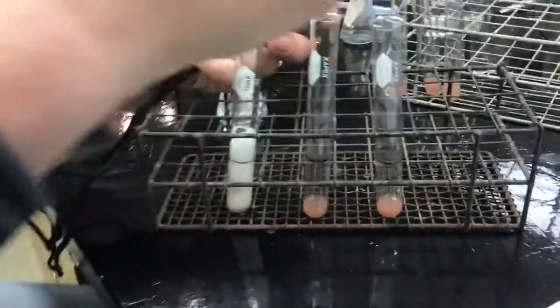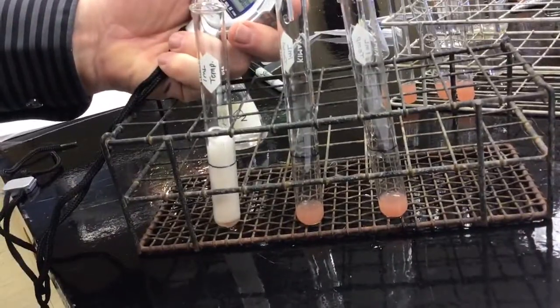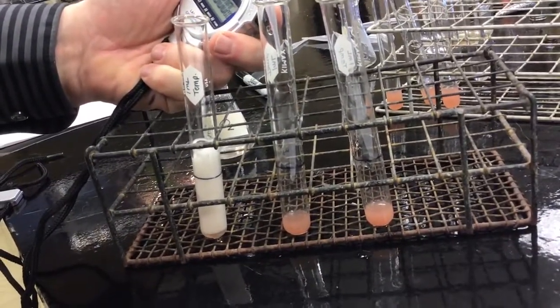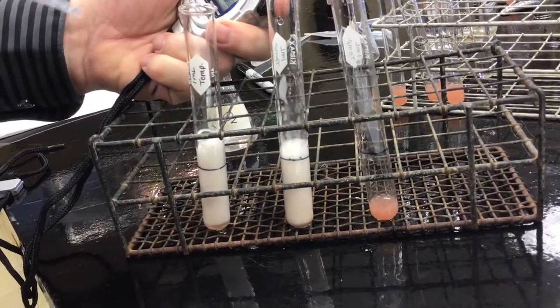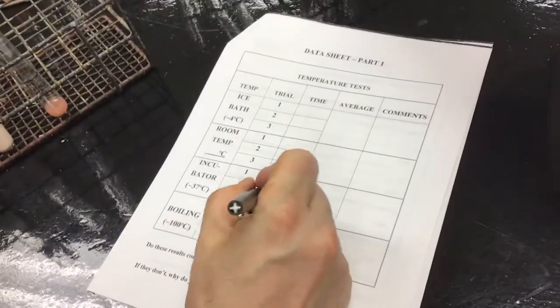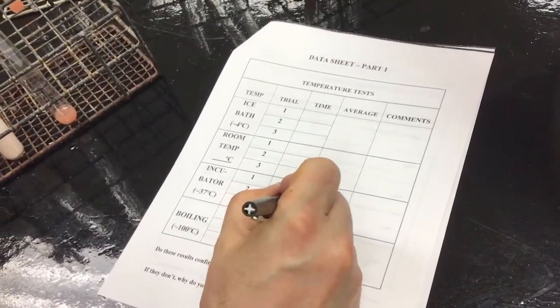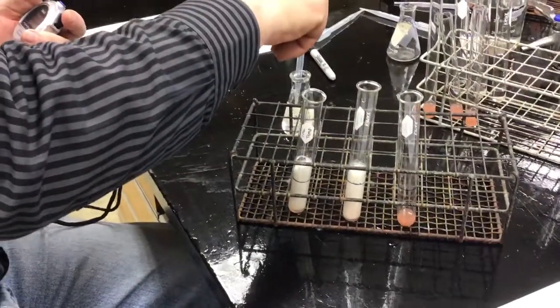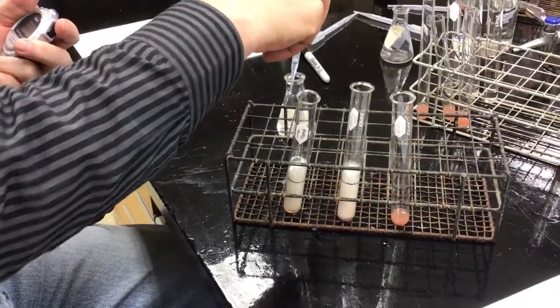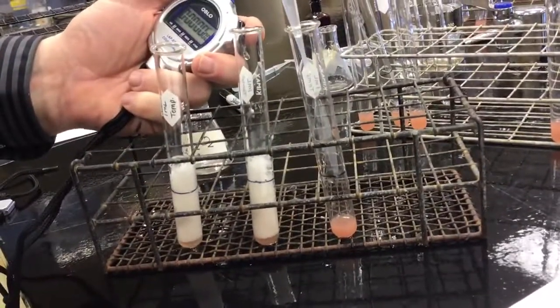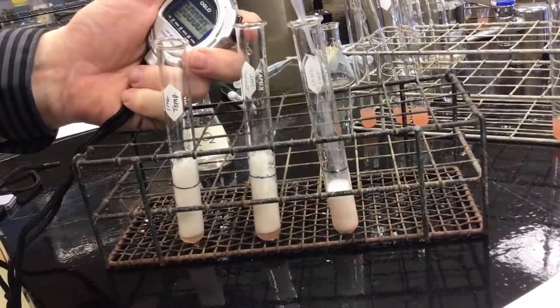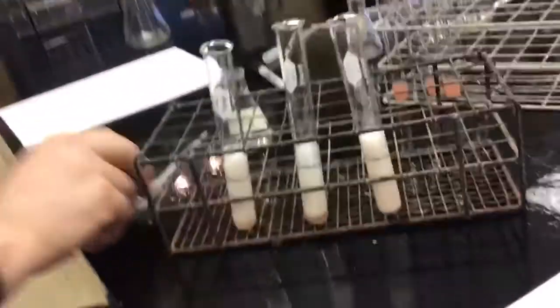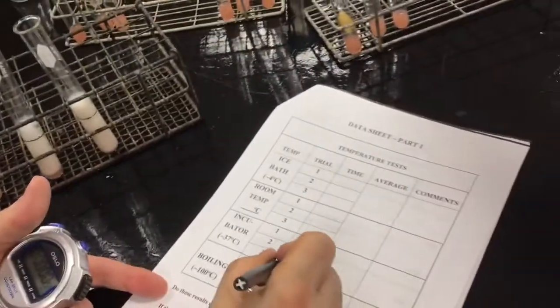So we're going into the second. I have to zero this out. Here we go. Okay, that was almost identical. 0.72 seconds. And here we go for trial 3. That was 0.59 seconds, so a little bit faster.